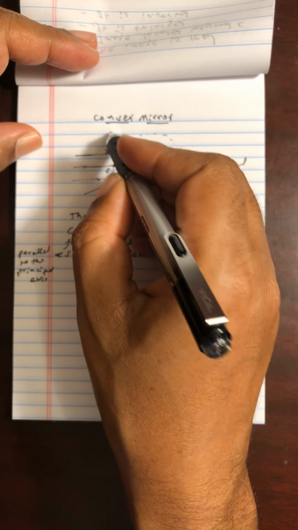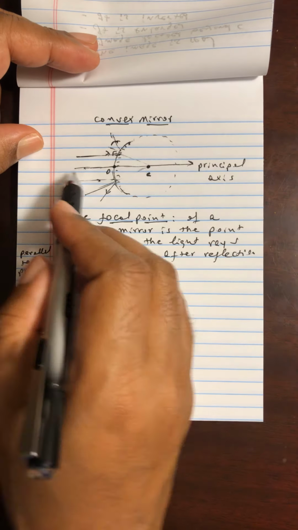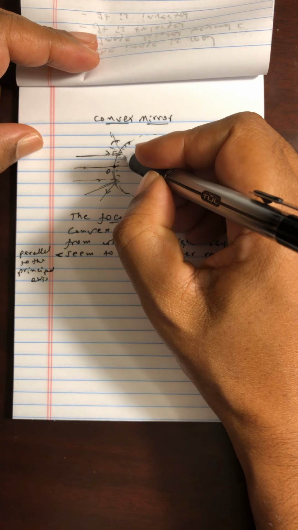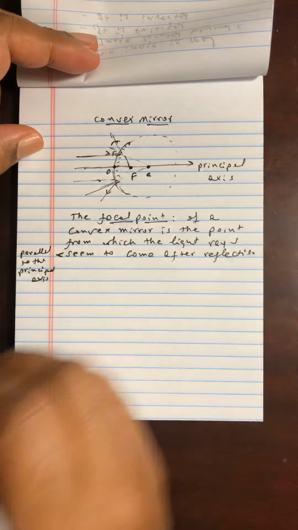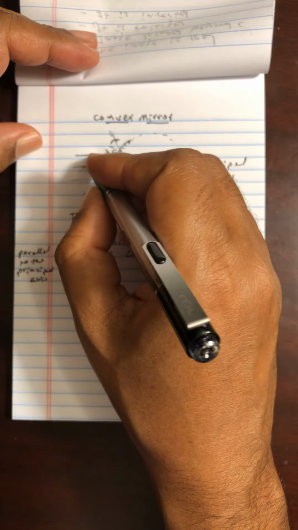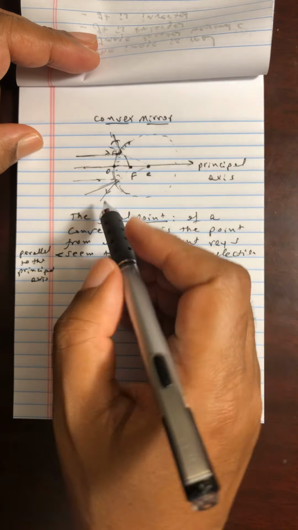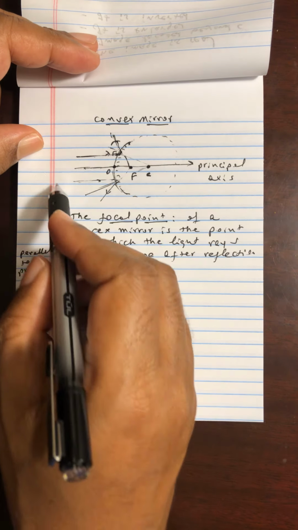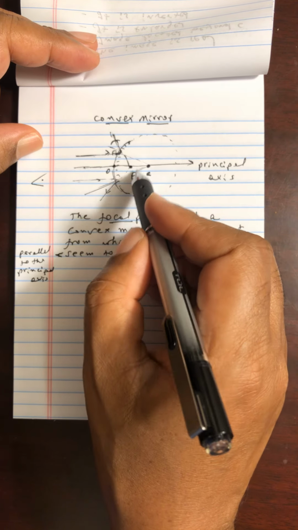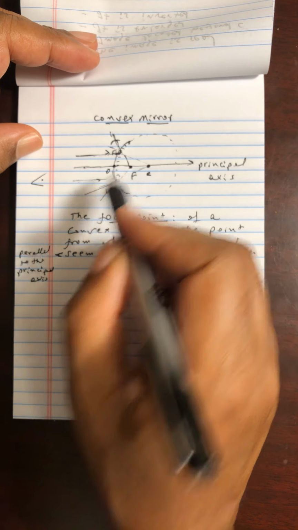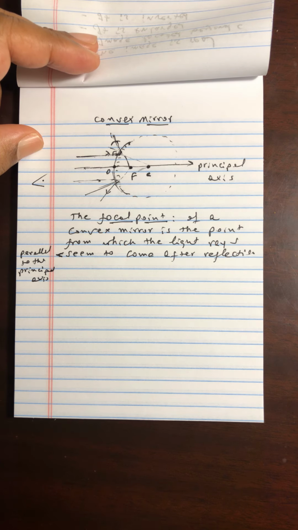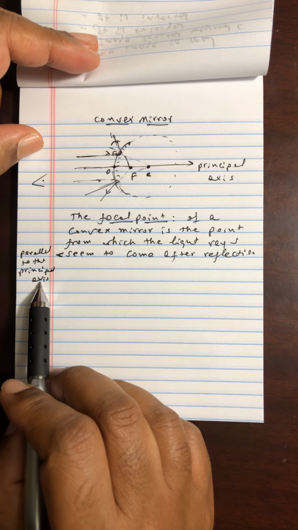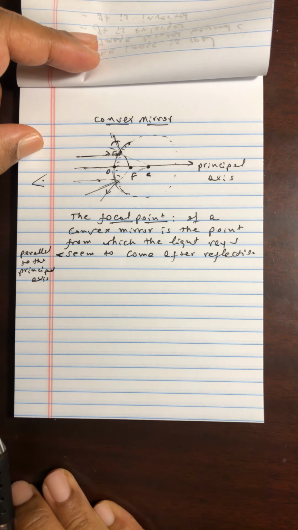So these two light rays, obviously they're not going to be on this side, but they seem to come from a certain point over here, and that's what you call the focal point. You see there are no actual light rays, but the light rays are just coming this way and being reflected. But for somebody on this side, it looks like the light rays are coming from this point. So this is the point from which the light rays parallel to the principal axis seem to come from after reflection.